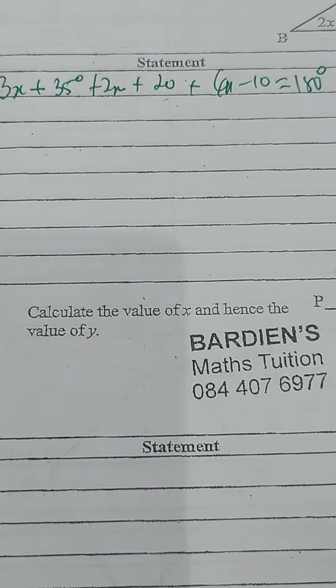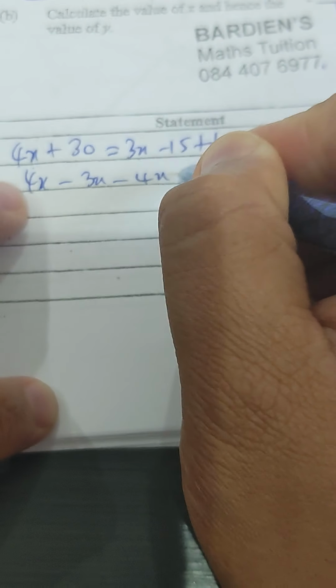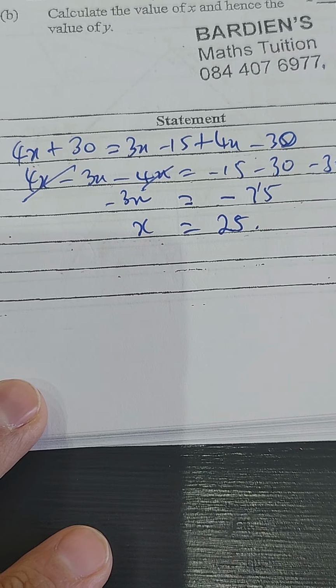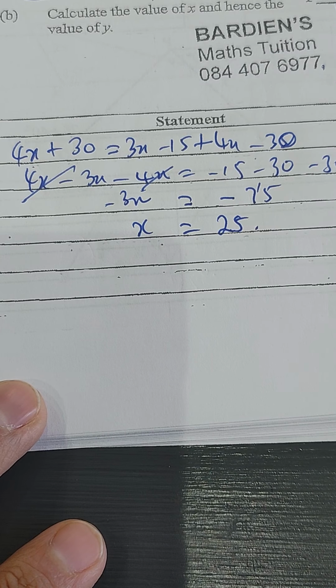So that's going to give us 4x minus 3x minus 4x equals negative 15 minus 30 minus 30, which simply gives us negative 3x equals negative 75. Divided by 3 both sides, so x is 25.